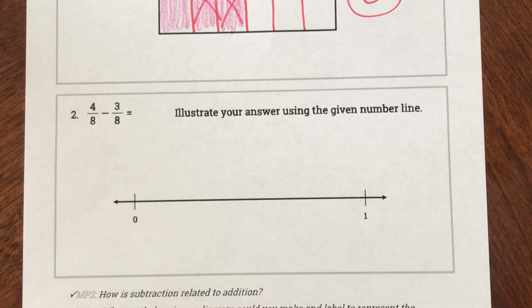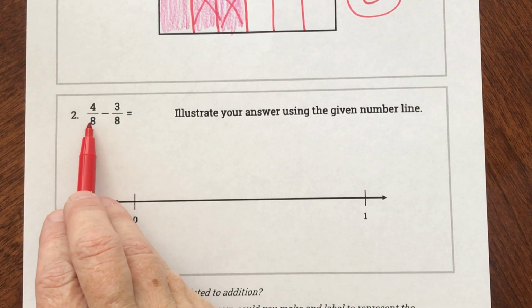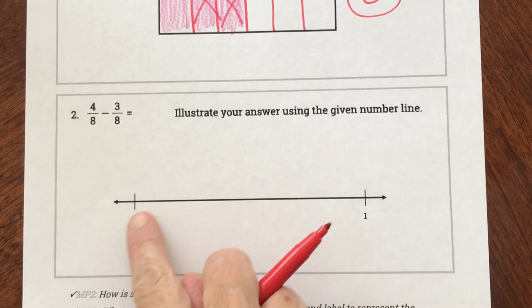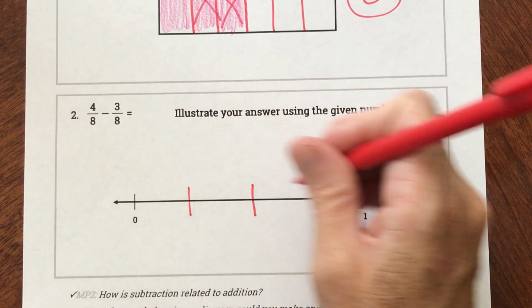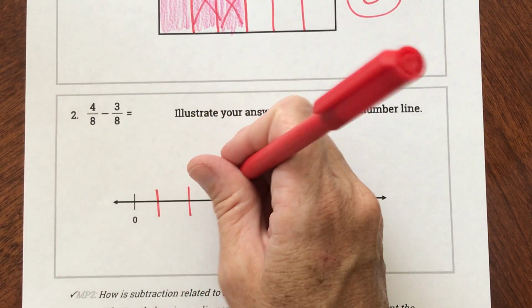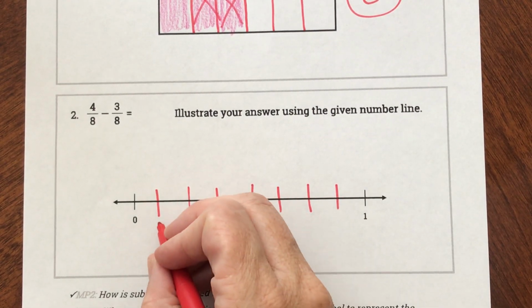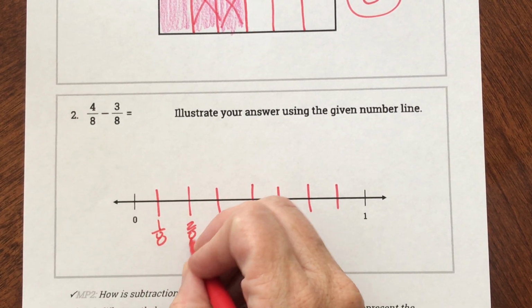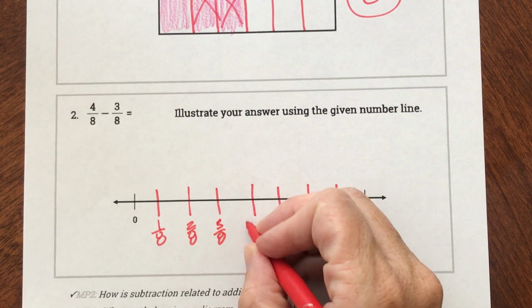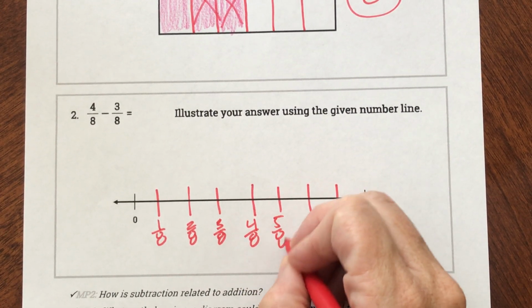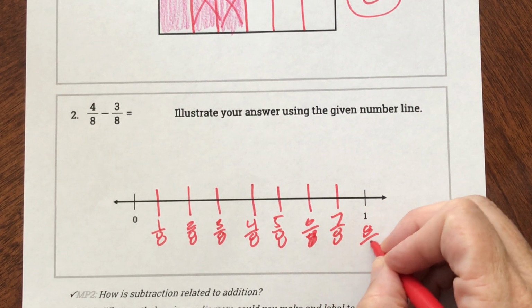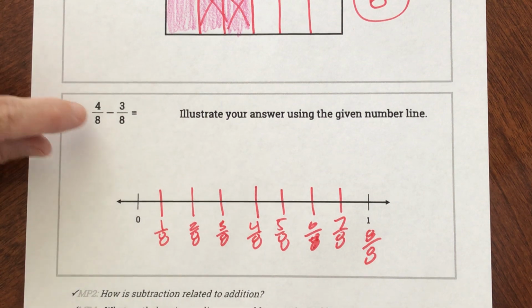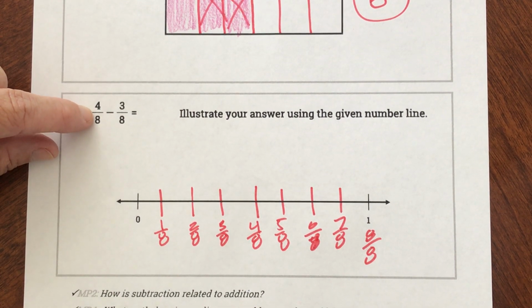This one says, illustrate your answer using the given number line. So what do I have? I have 4/8. So I need to partition my whole into eighths. I'm going to do it in half, and then into fourths, and then to eighths. So this is 1/8, 2/8, 3/8, 4/8, 5/8, 6/8, 7/8, and 8/8. And what do I have? I have 4/8.